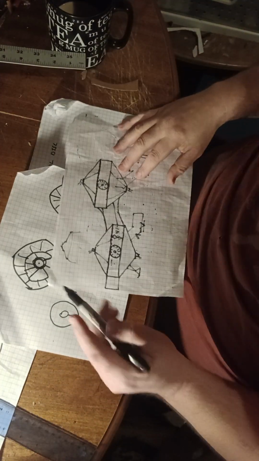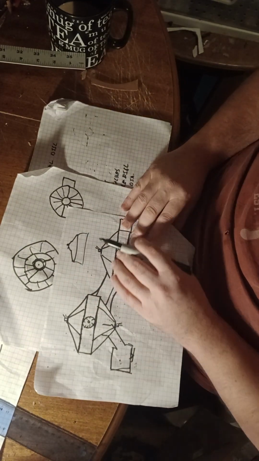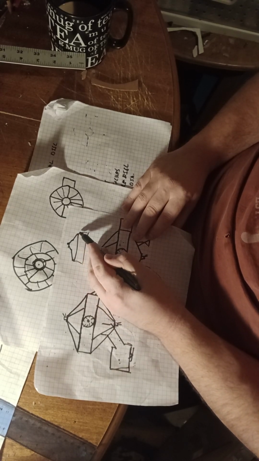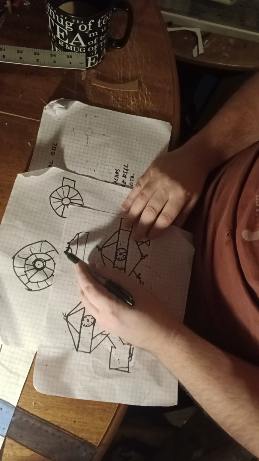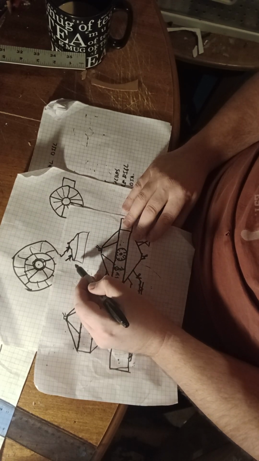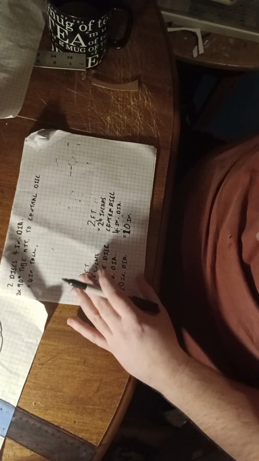Yes, there we are. So we've got this point here, and then it curves down to here and then goes further out. This section is shorter than this section, and I've got 10 inches to work with.